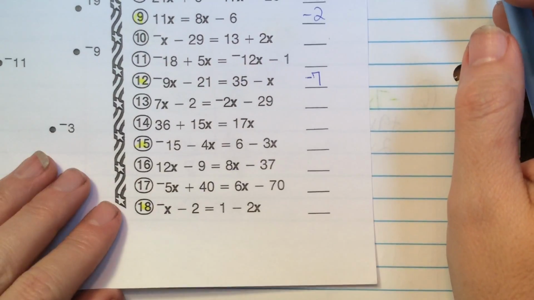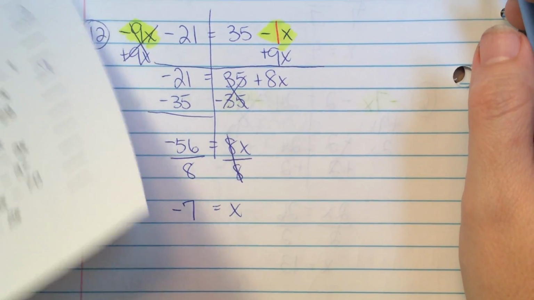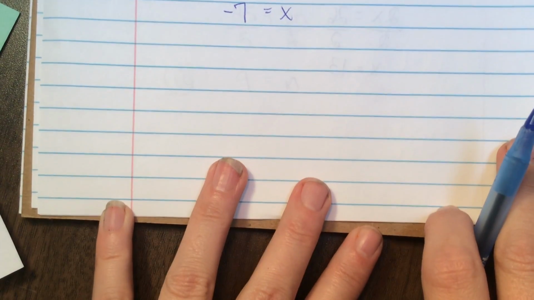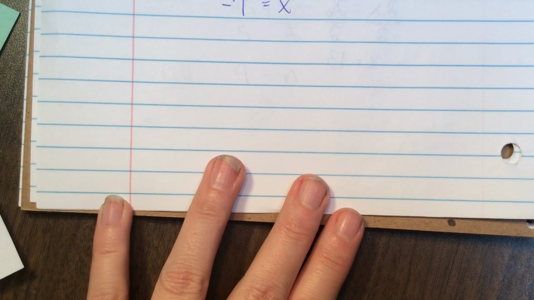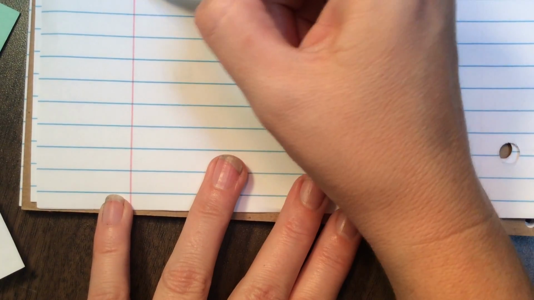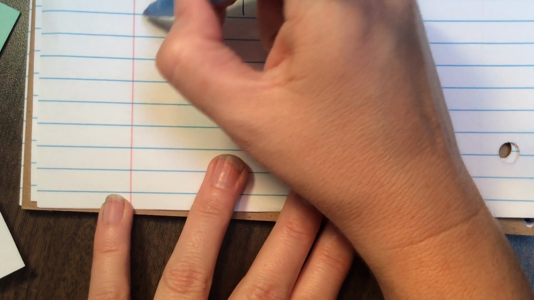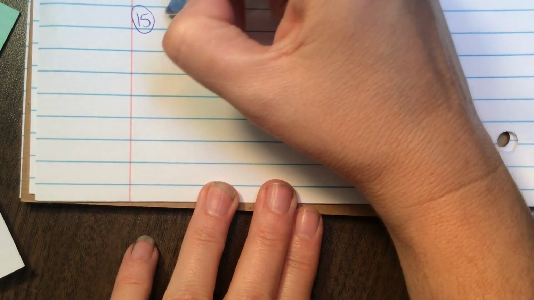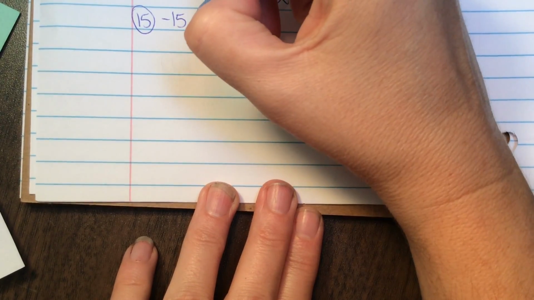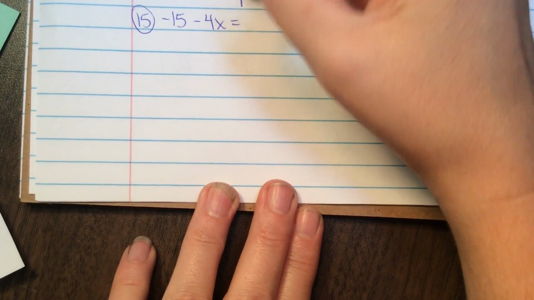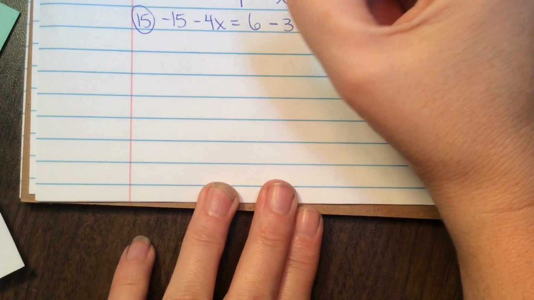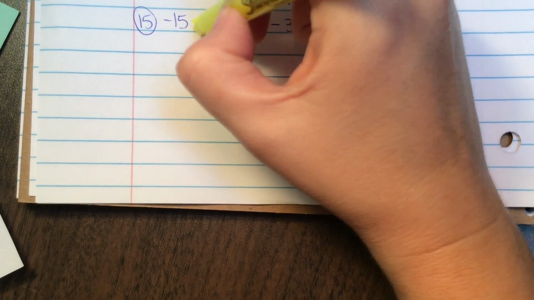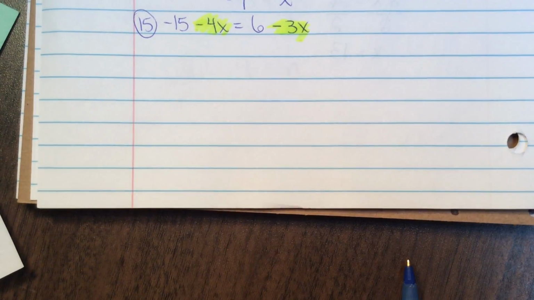All right, we got 2 left. I think I'm going to be able to fit it in here. So I got negative 15 minus 4x equals 6 minus 3x. So I got negative 4x and negative 3x.